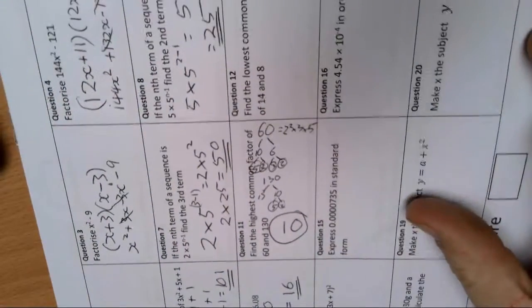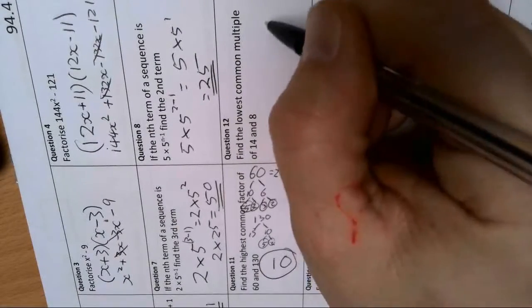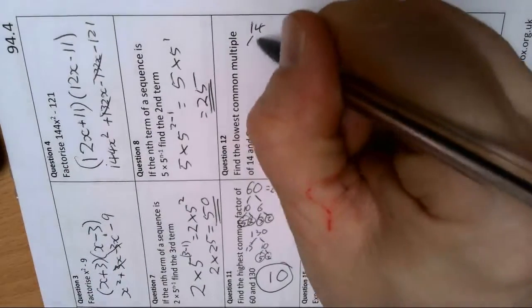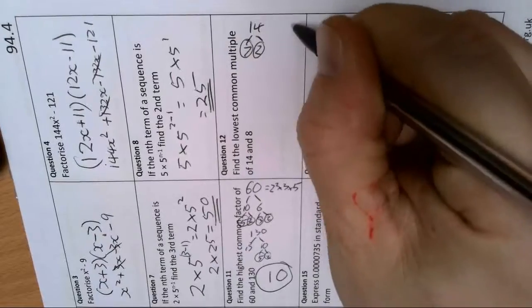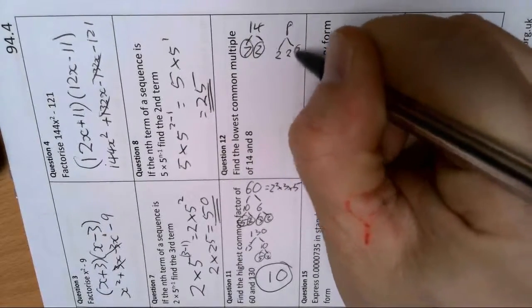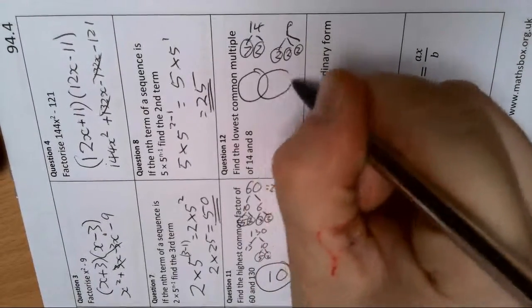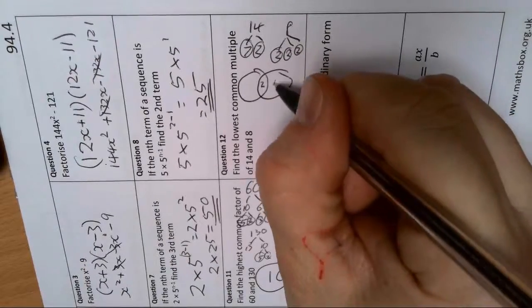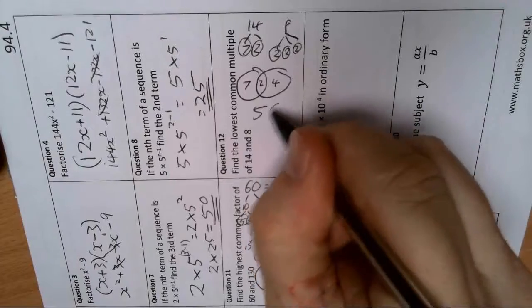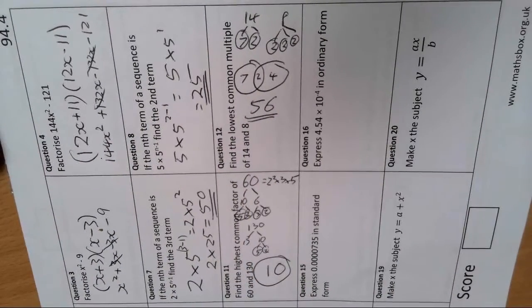Right, next one. Find the lowest common multiple of 14 and 8. So again, you could probably do this just by listing, but let's have a go. Let's just do the prime factor tree. So we've got 14 is 7 times 2. Done. 8 is 2 times 2 times 2. Alright, so if I draw myself a Venn diagram, one 2 is shared. Then I've got 2 times 2, which is 4, and I've got a 7. So if I multiply all those together, I'll get my lowest common multiple, which is 8 times 7, which is 56. You could get that with listing as well.